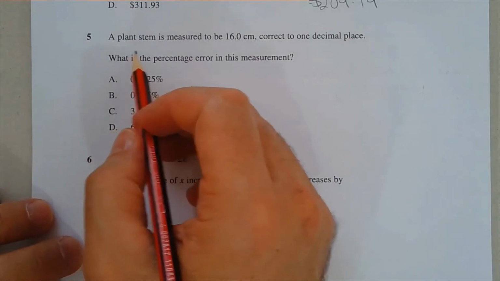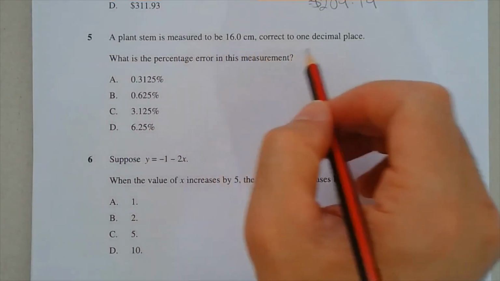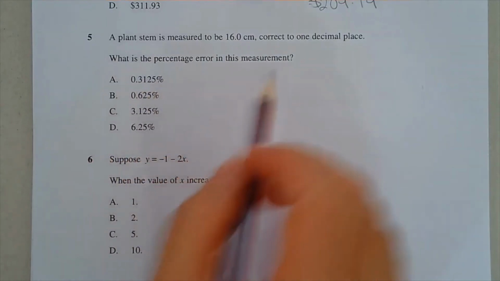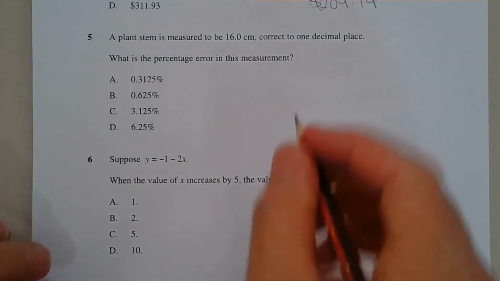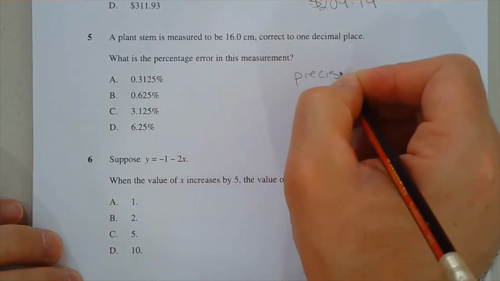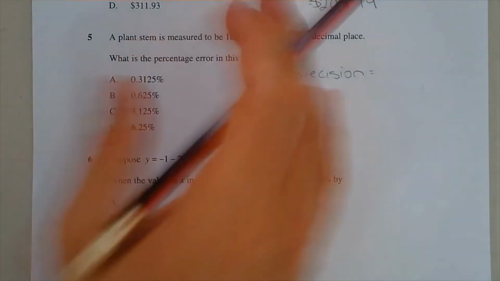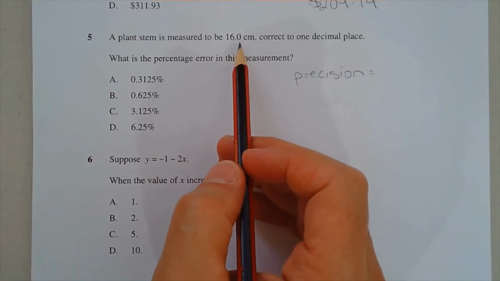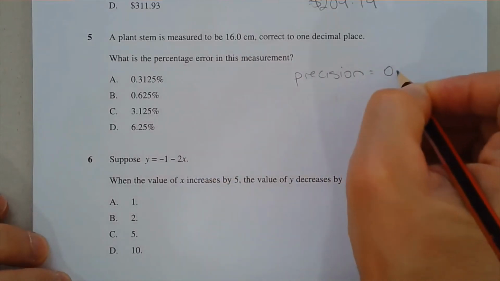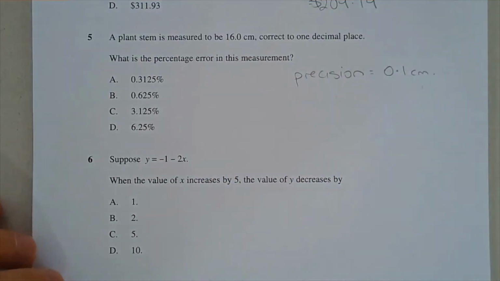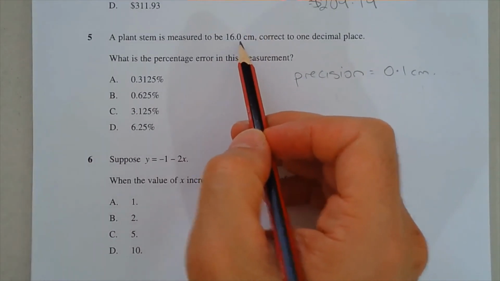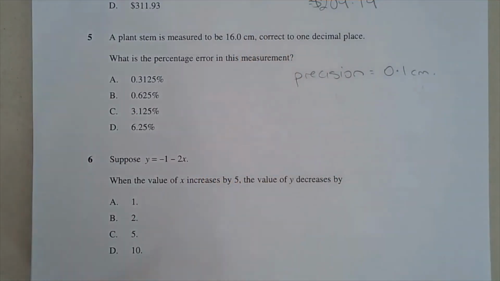Question 5. A plant stem is measured to be 16.0 centimeters, correct to 1 decimal place. What is the percentage error in this measurement? Now, the first thing we need is the precision. So how precise is this measurement? That goes by the number of decimal places. Looking at the measurement, we can see that the most precise measurement that we could make is the smallest unit, which is 0.1 centimeters. That comes from the fact that it's 1 decimal place. And the next measurement up from 16.0 is 16.1, then 16.2.